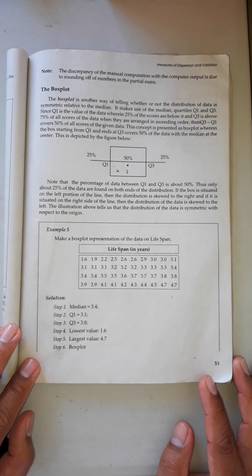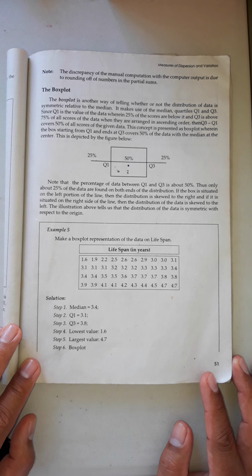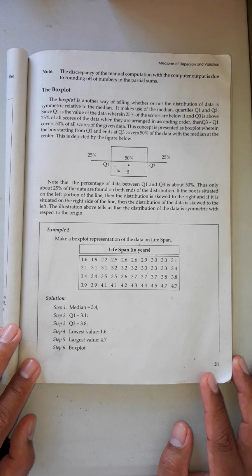Then we also have another one, the box plot. Box plot representation is another way of telling whether or not the distribution of the data is symmetric relative to the median. It makes use of the median, first quartile, and third quartile.